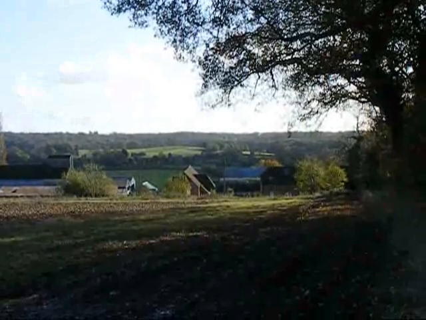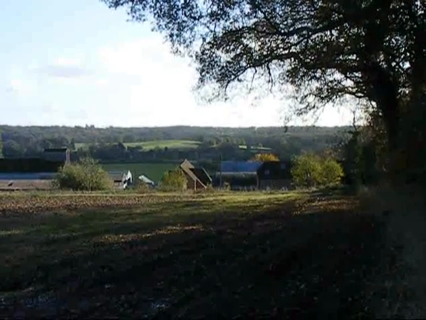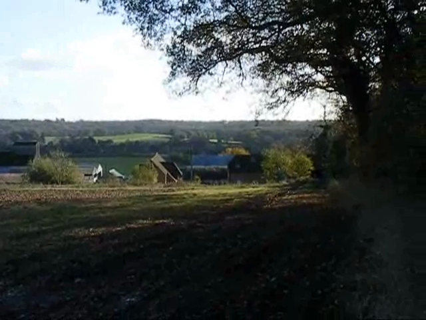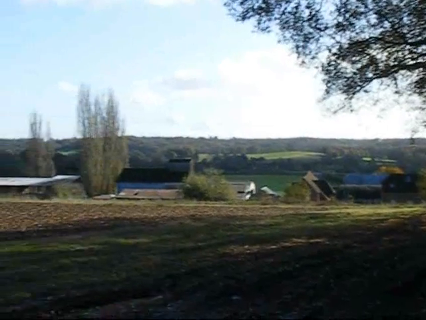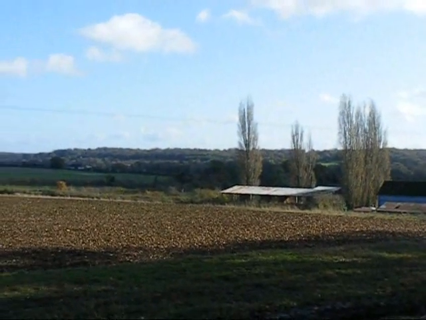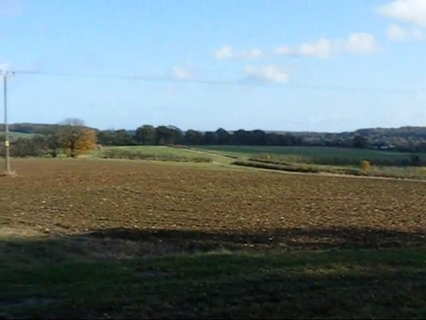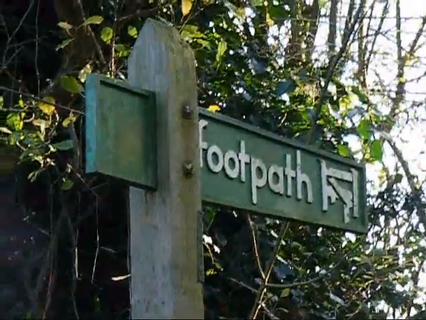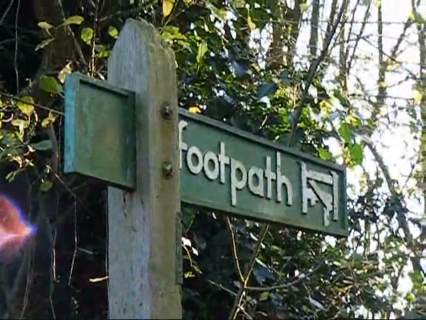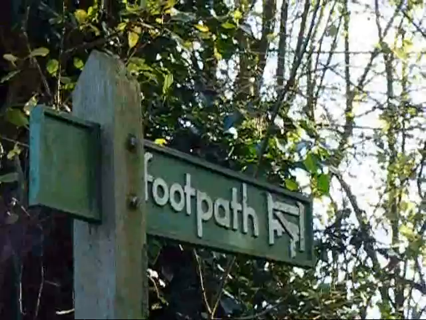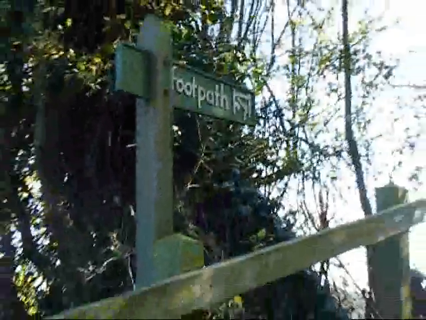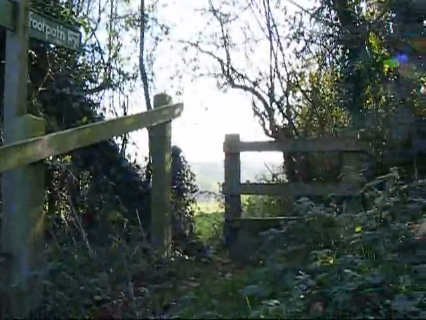Further along, the path emerges from woodland and there is this glorious view ahead. That is the way ahead there. Superb. I'm about to follow this footpath, which has one of the old style classic Berkshire footpath signs. That's the way ahead.